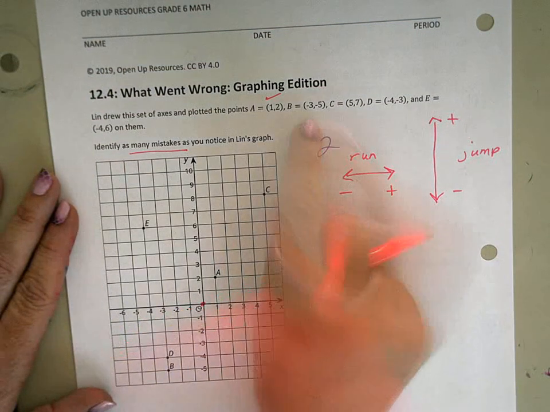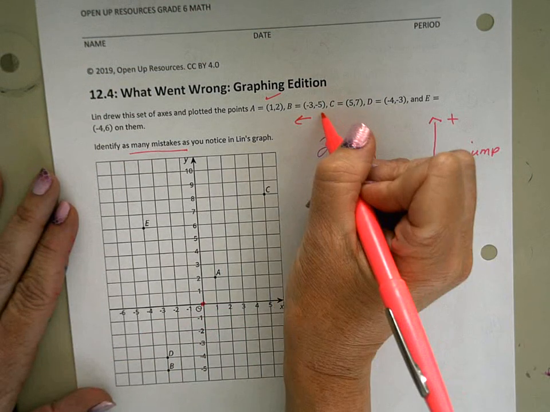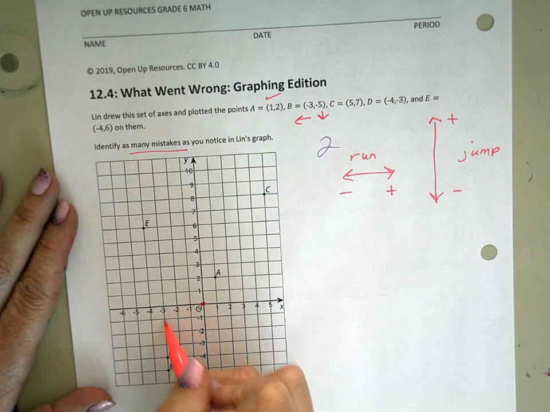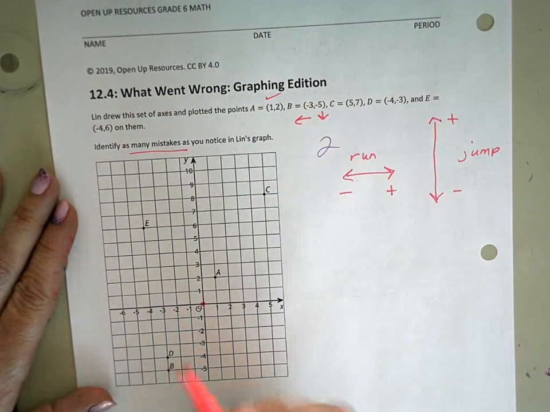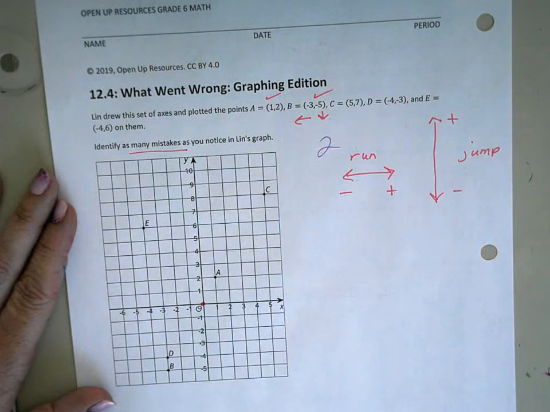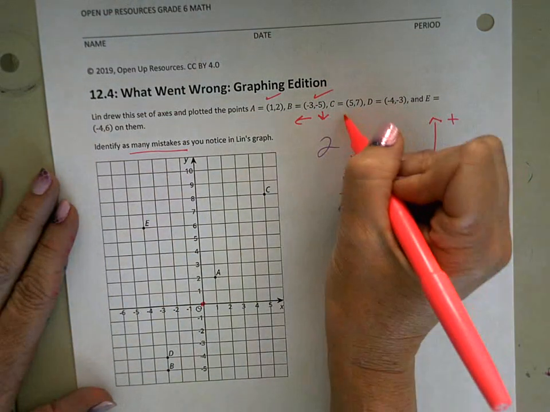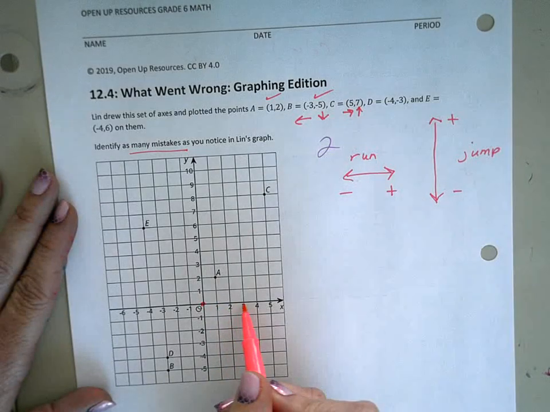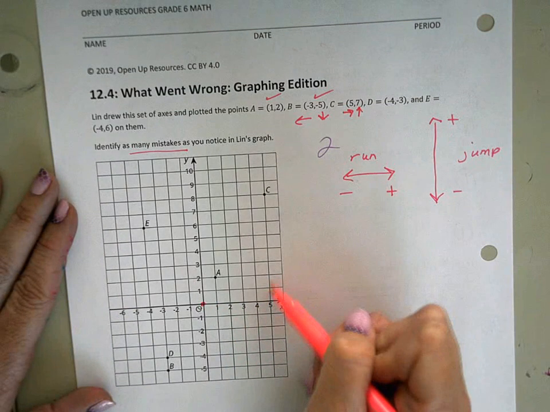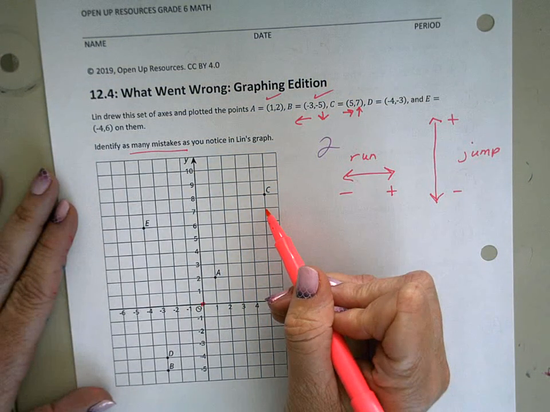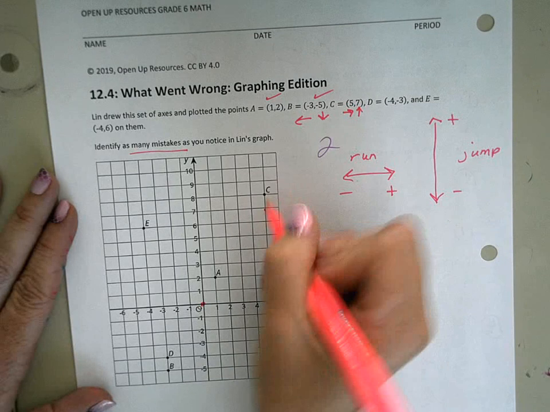B, we're going to the left, -3, and then down 5. So 1, 2, 3, 1, 2, 3, 4, 5. B is plotted correctly. C, we have +5 and then +7. So we're going to go 1, 2, 3, 4, 5, and then up 1, 2, 3, 4, 5, 6, 7.